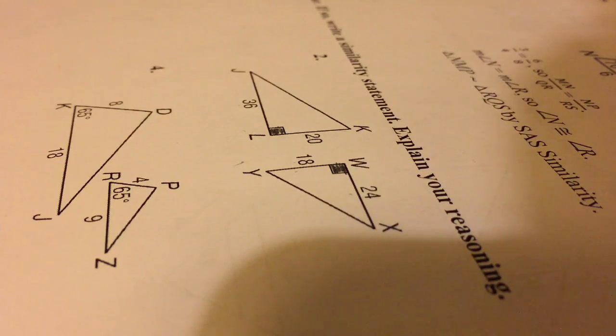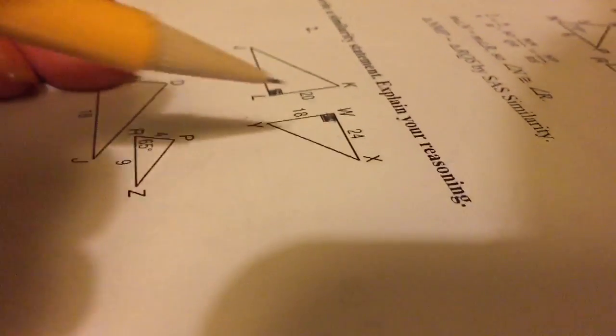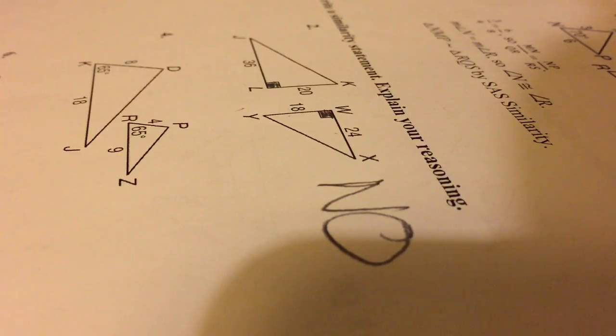Our reasoning is, again, exactly. The sides are not proportional. Even though we have one angle that is the same, we need more information to let us know if the triangles are similar or not. With this information, we would have to say a big fat no, they are not proportional.